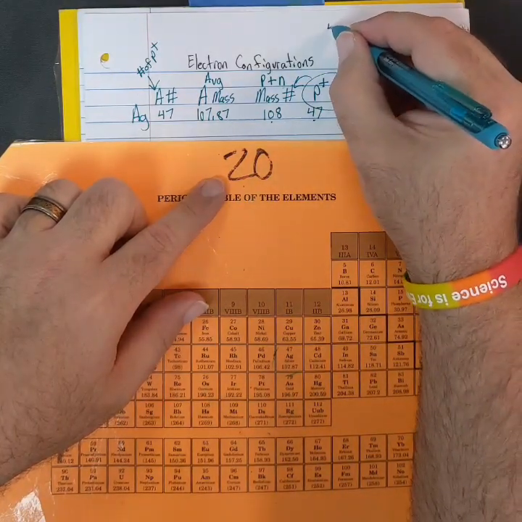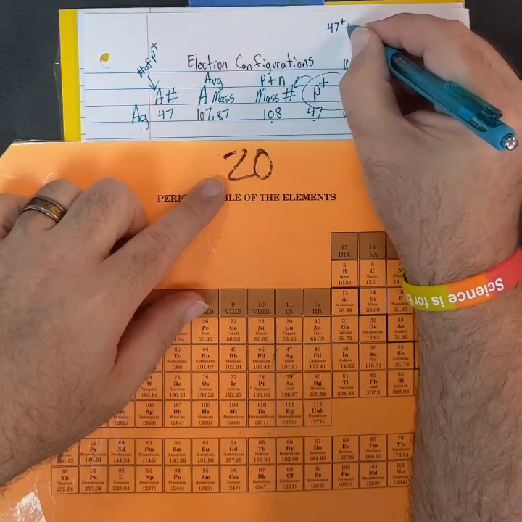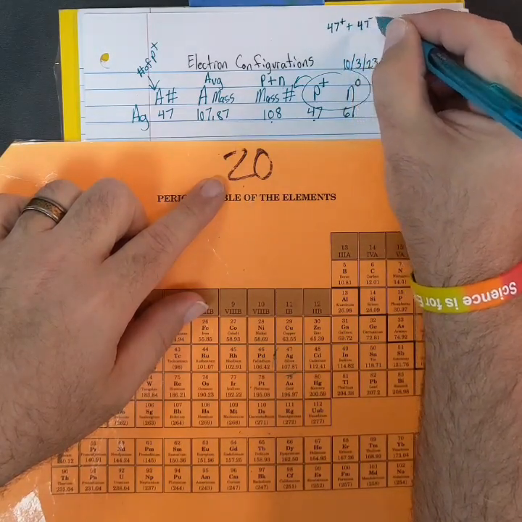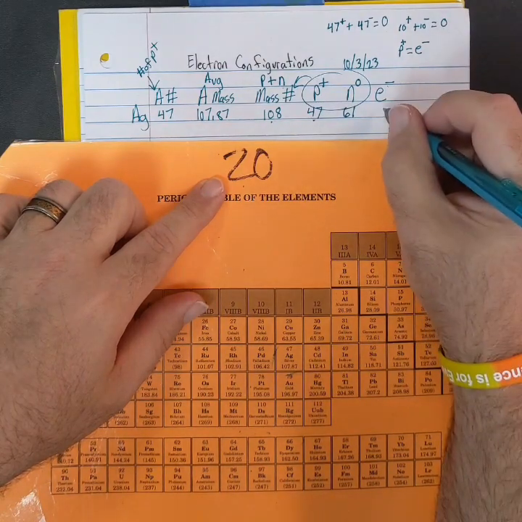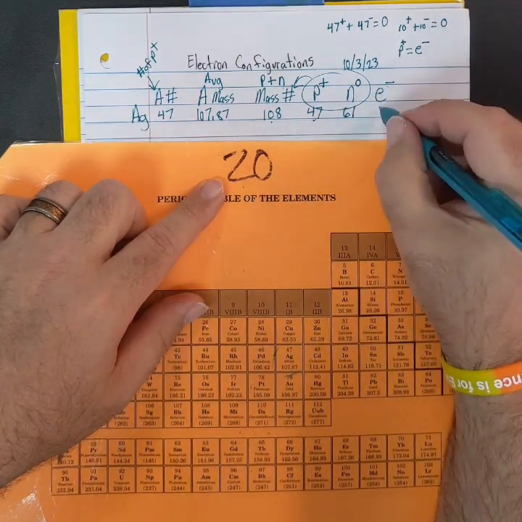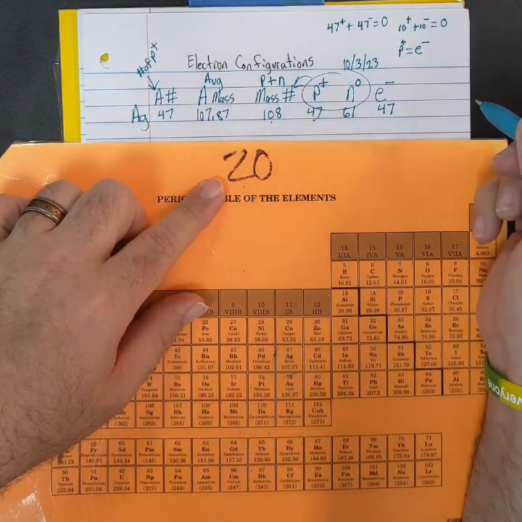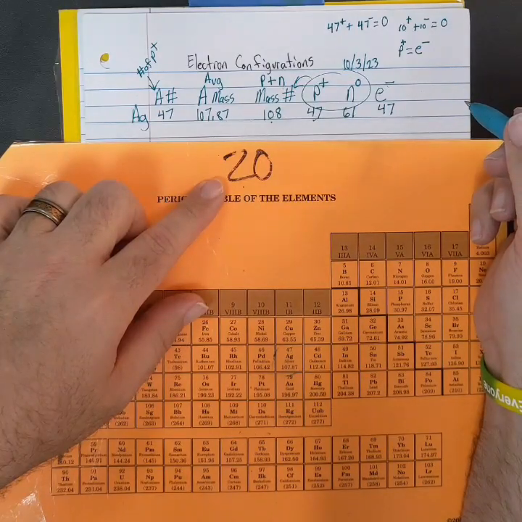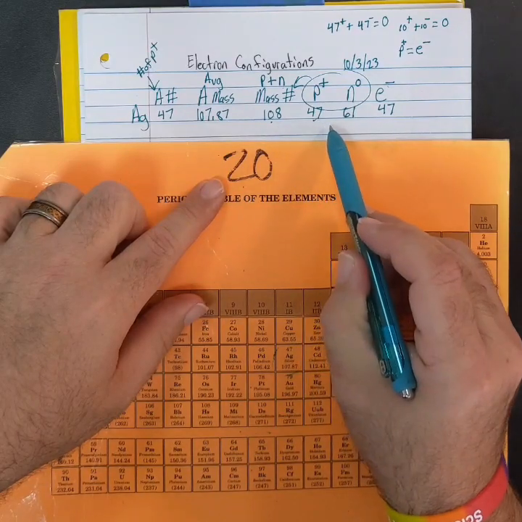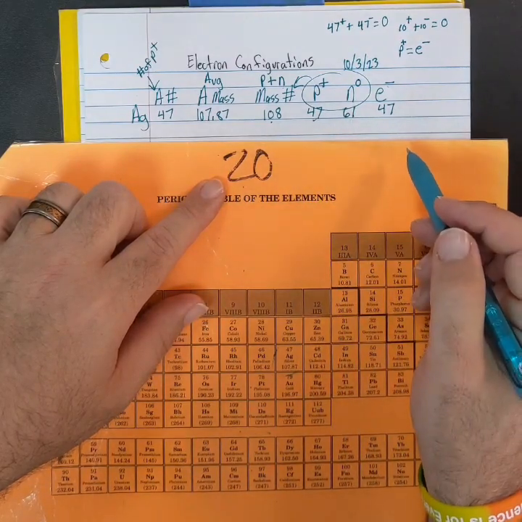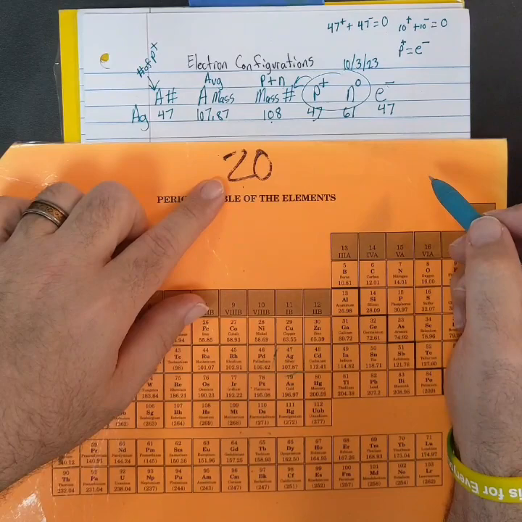If I have 47 positives plus 47 negatives, that equals a charge of 0, right? So if I have 47 protons, I have 47 electrons. That's it. All I had to do was calculate the neutrons. Now, there are times when you have to calculate the electrons.